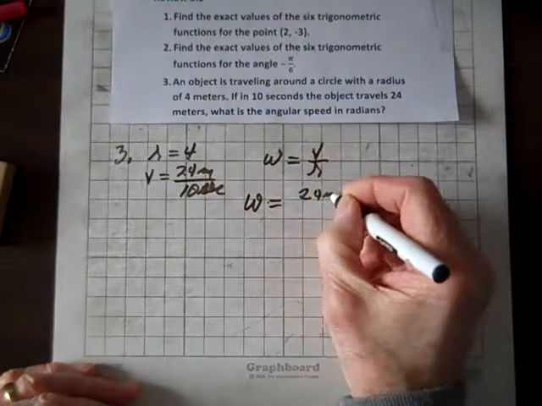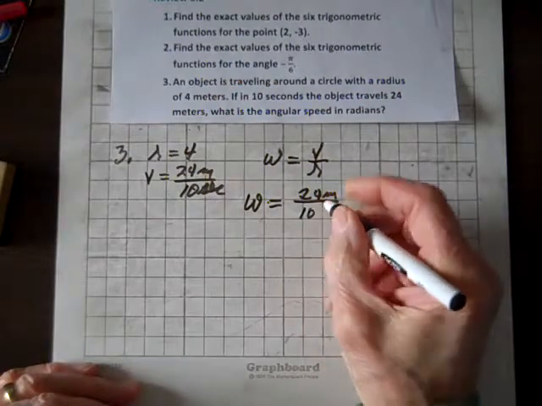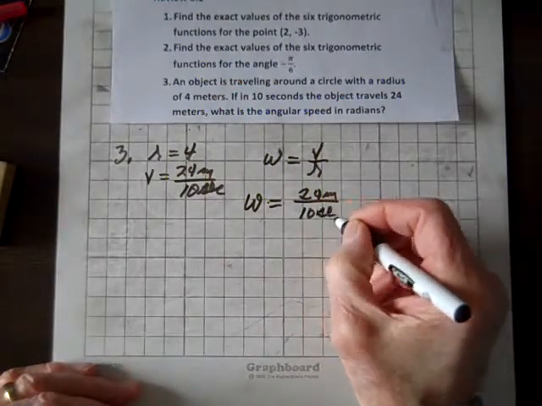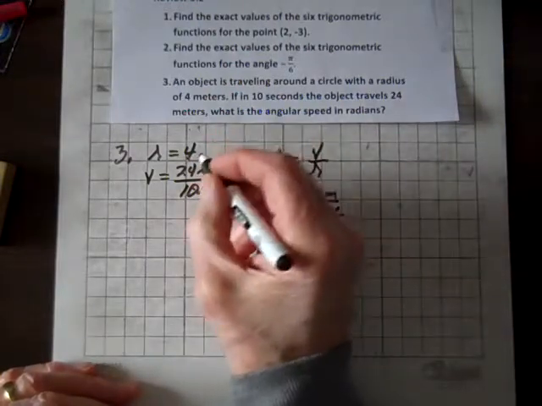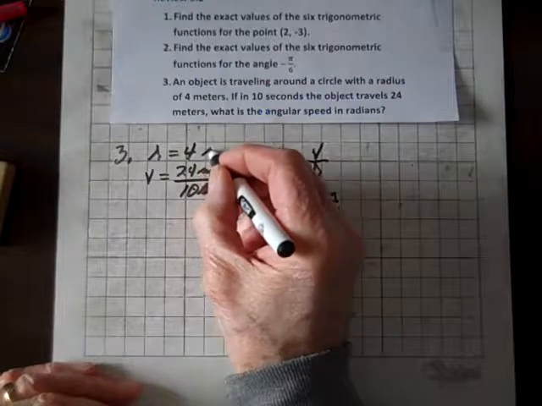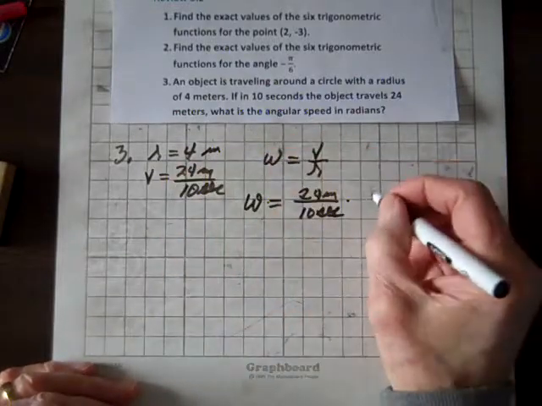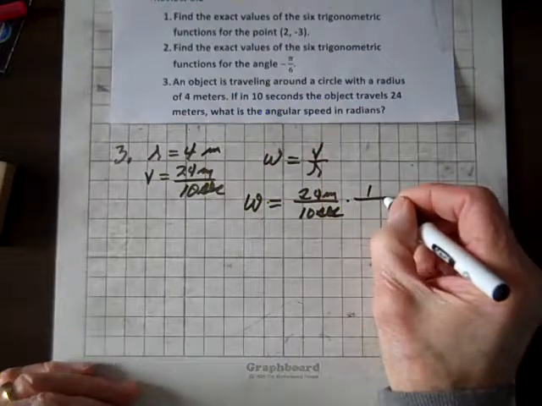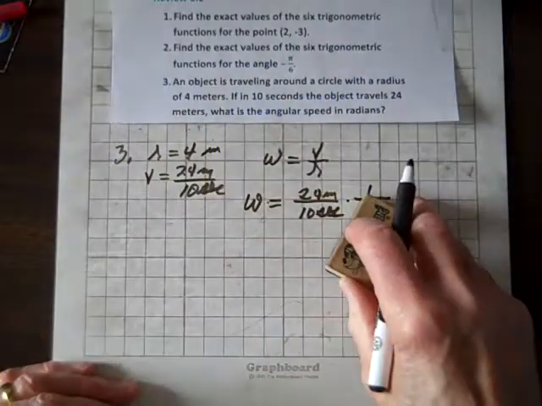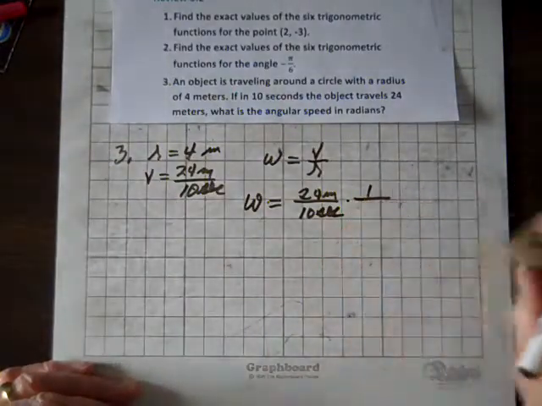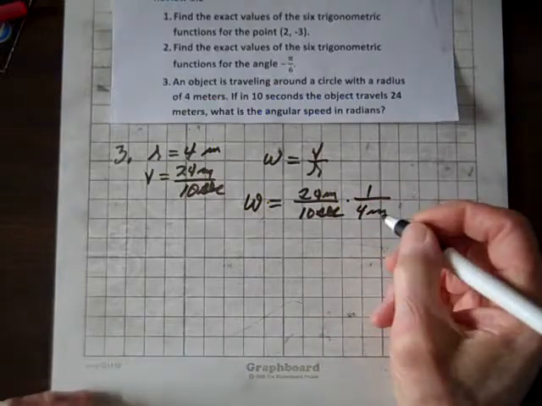24 meters divided by 10 seconds, and we're going to divide that by a radius of 4 meters. In other words, we're going to multiply by 1/4 meters.